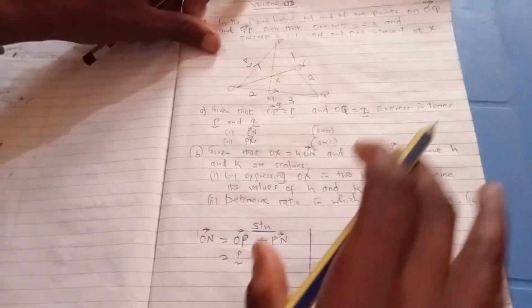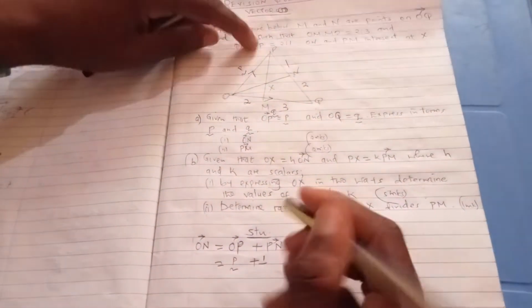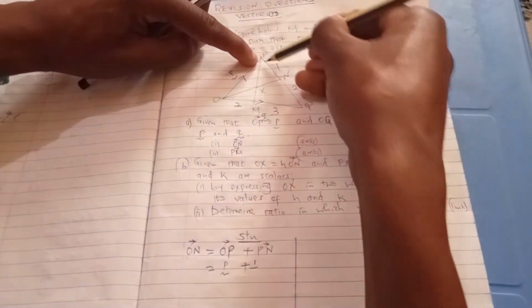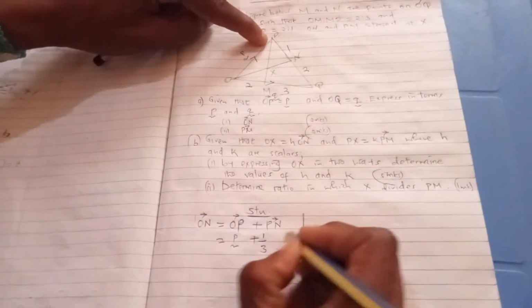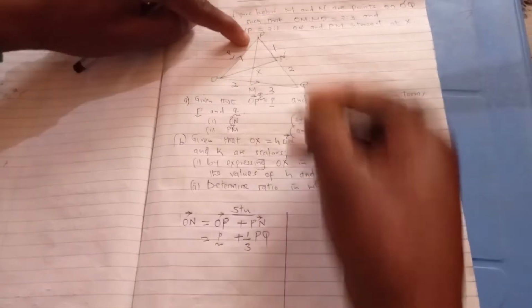Do you still remember how we did it in our introduction? It is 1 out of the whole, which is 1 plus 2. So 1 over 3 of PQ, of the whole line, which is PQ.